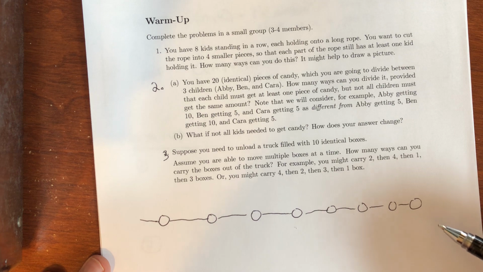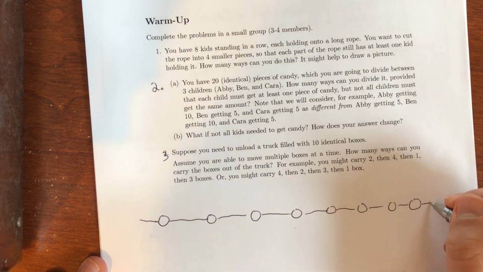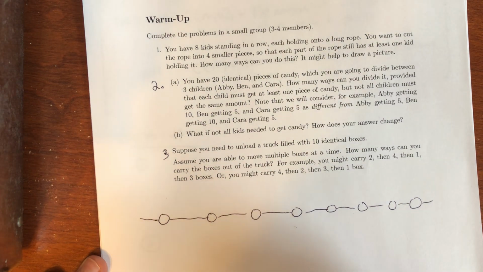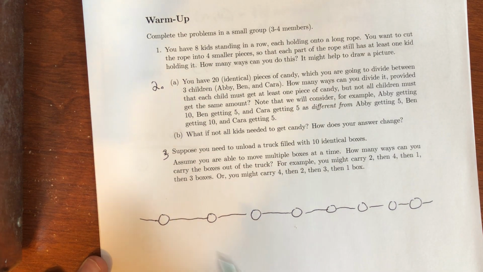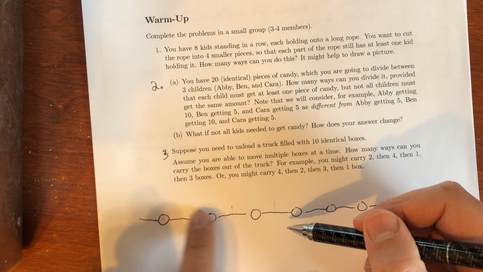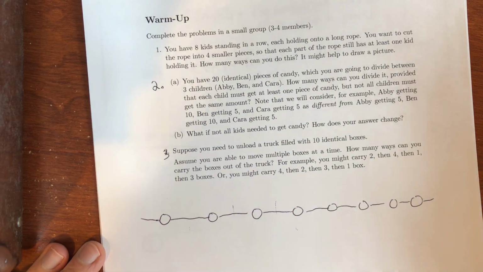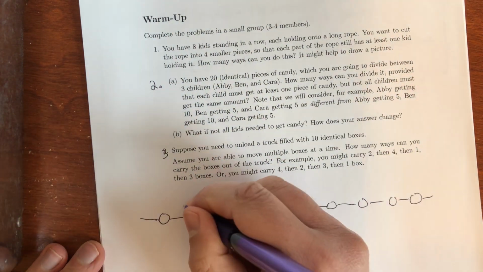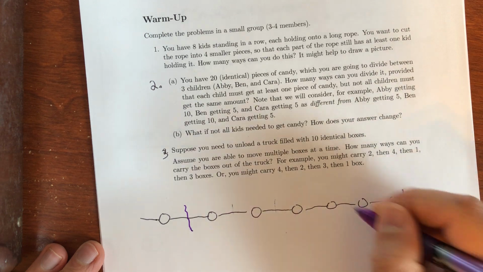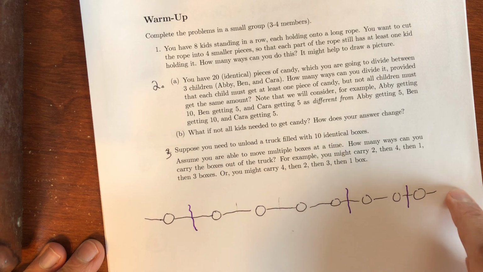Now we need to cut this rope into 4 smaller pieces in some way. It doesn't have to be evenly, it just has to be in some way. And we want 4 pieces in the end, which means we're going to have to cut it 3 times, right? If we cut it 3 times, say here, here, and here, we'd have this piece, 1, 2, 3, and then 4 the rest of it. But that's not the only 3 places that you could cut the rope. You could, for instance, cut it here, here, and here. That would cut it into 1, 2, 3, 4 pieces.